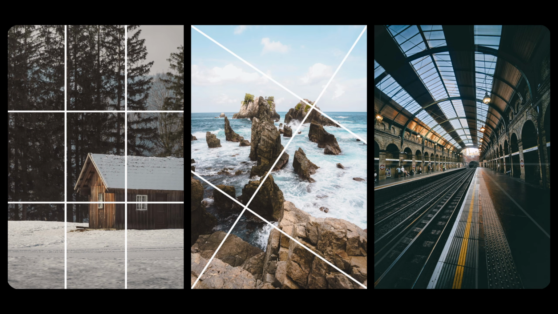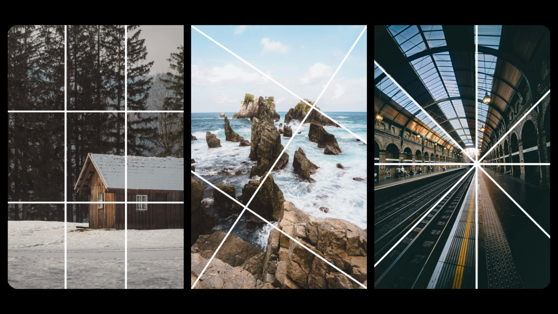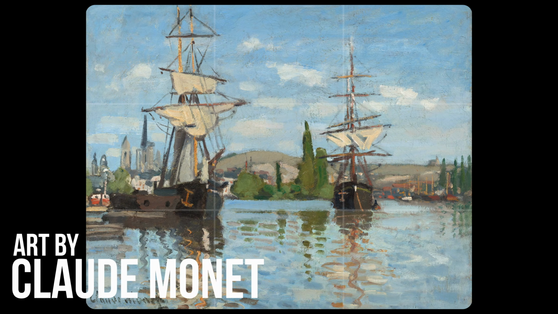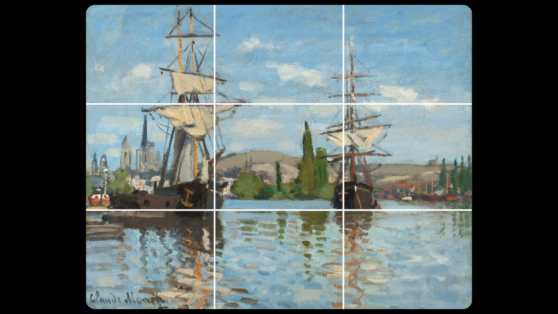Composition is something that applies to every art form, and the theory between all of these art forms are interchangeable. Here, we can see how Monet uses these principles to portray his points of interest in his paintings.